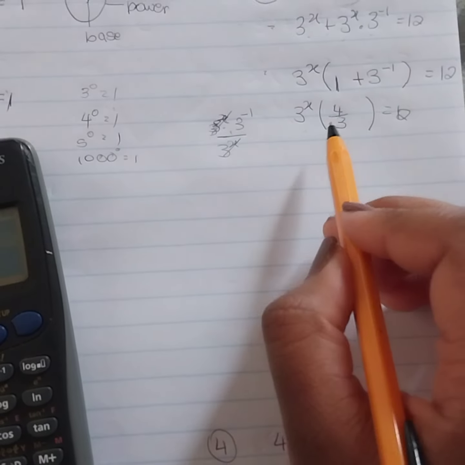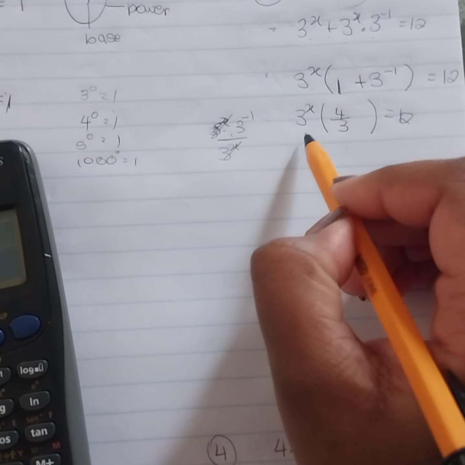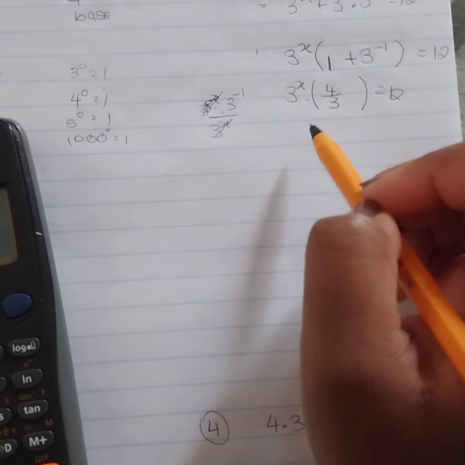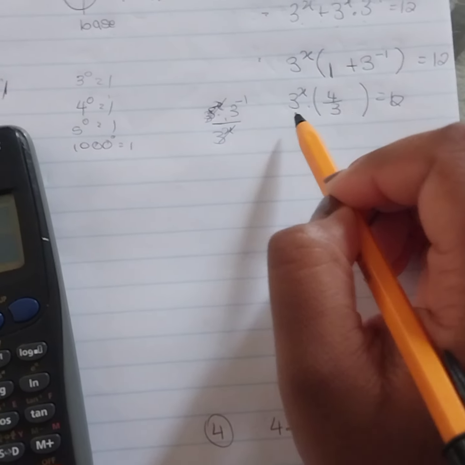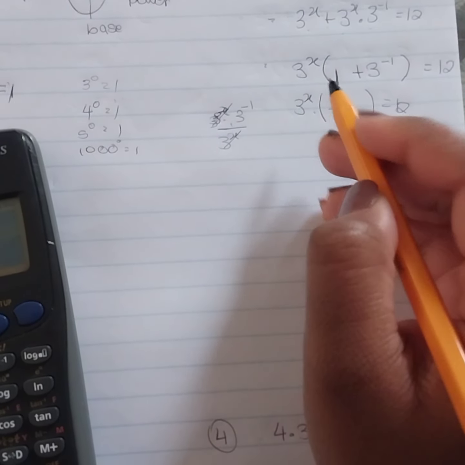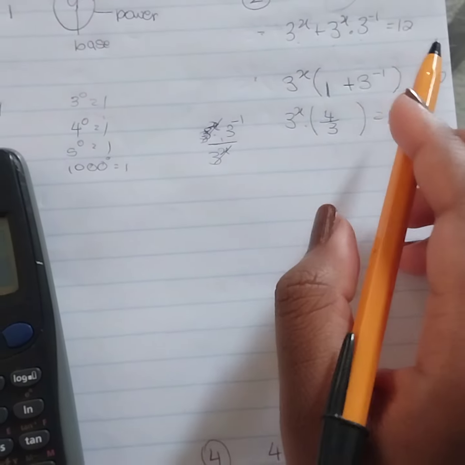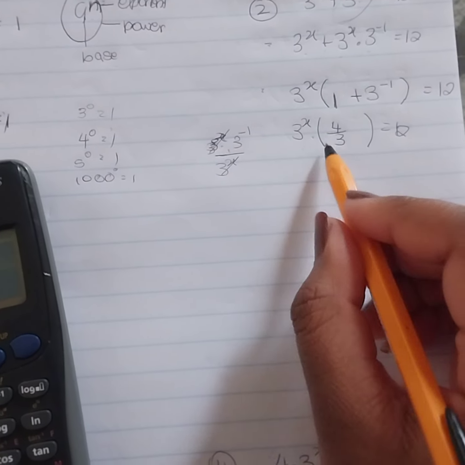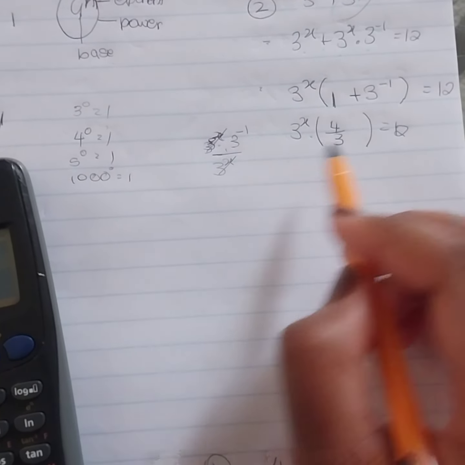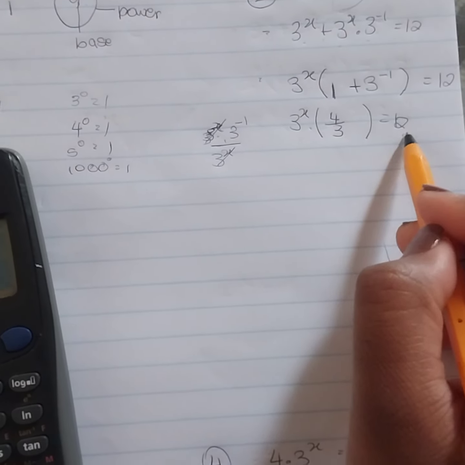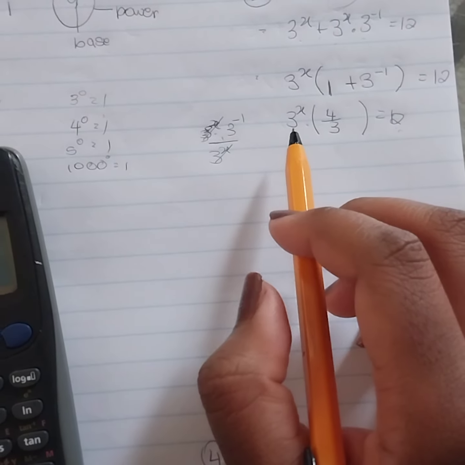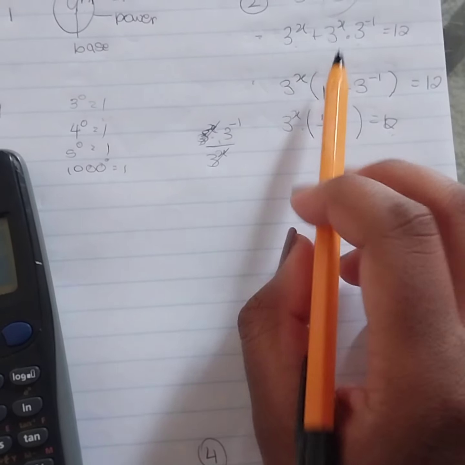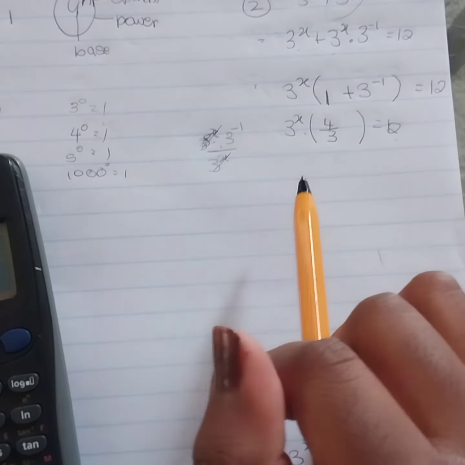Now, these two are multiplying, if you didn't know. When a bracket and something else are together without any sign, it means that it's multiplication. Always remember that. So, don't think of multiplying these two. No. This 12 needs a partner. This 3 to the power of x already had so many partners, and now it's tired.